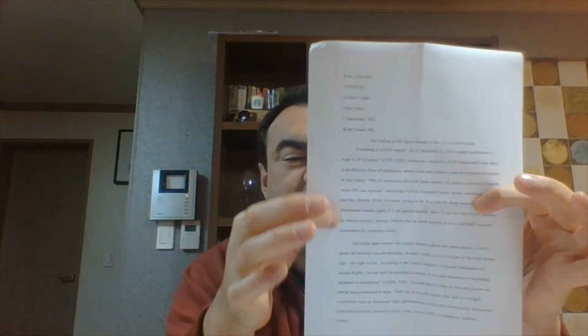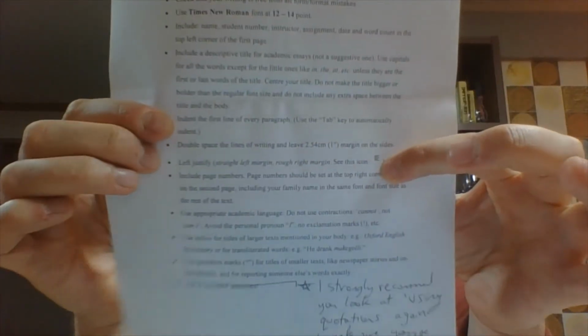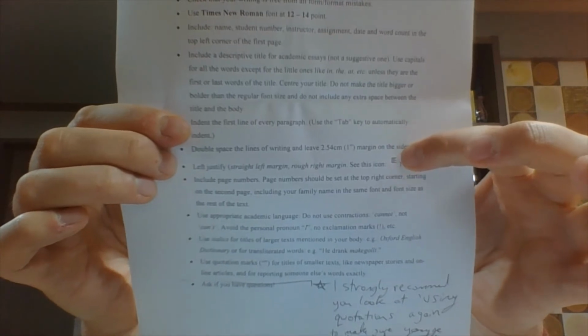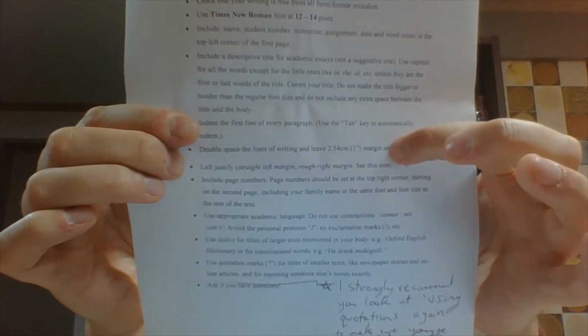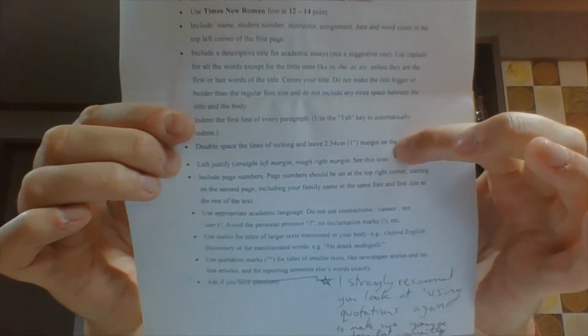That is not acceptable. If you do that, I will deduct points. So straight left, rough right. Make sure it is formatted correctly. The easiest way to do that would be to highlight all of your writing and use this icon. Straight left, rough right. So left justify.